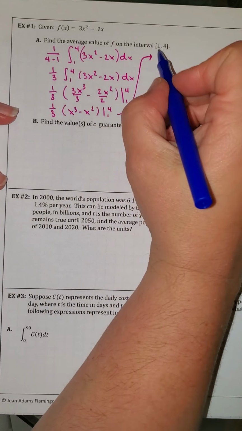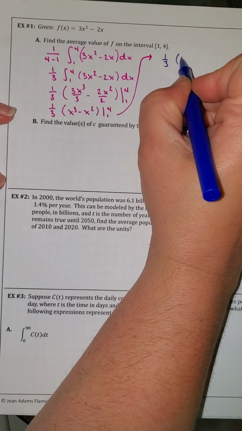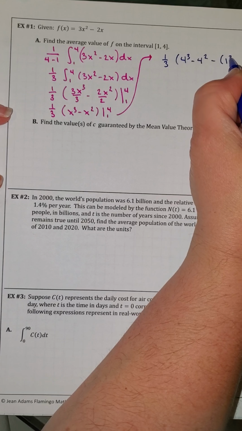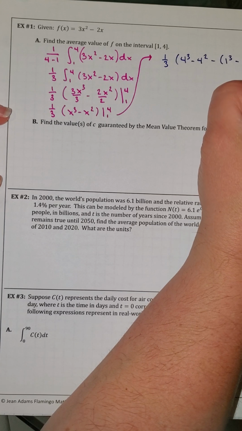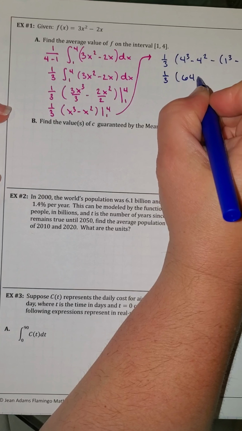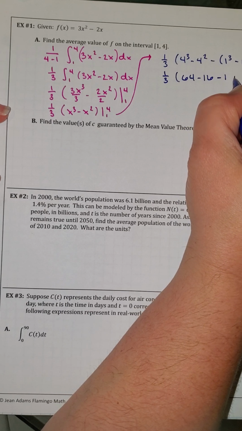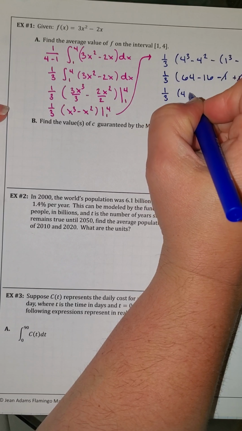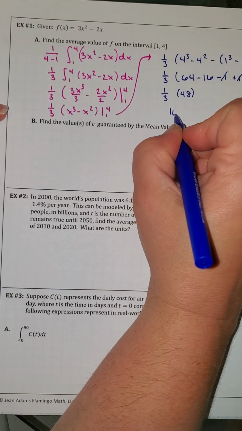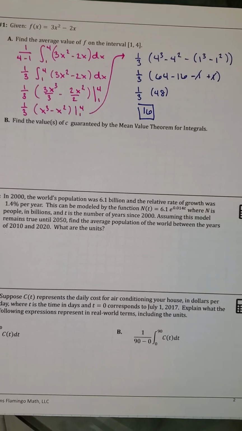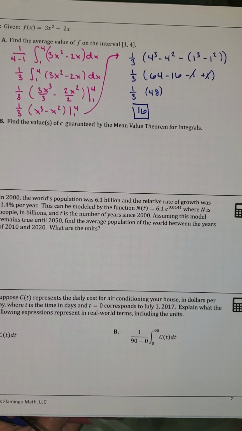Alright, so plugging in our numbers, you have 1/3 times 4 to the third minus 4 squared, and then minus plugging 1 in, 1 to the third minus 1 squared, which will actually cancel each other out. So 1/3 of 64 minus 16. This would actually be minus 1 plus 1. Like I said, they'll cancel out. 64 minus 16 is 48. So 48 divided by 3 is 16. So the average value of f on the interval from 1 to 4 is 16.